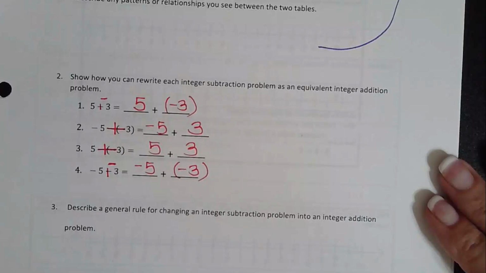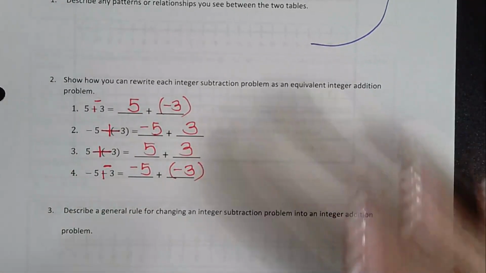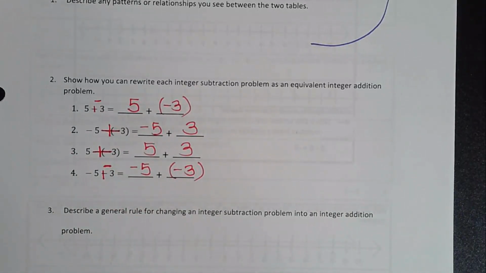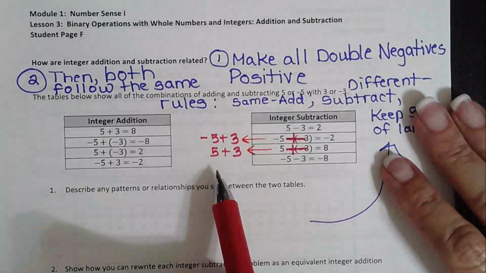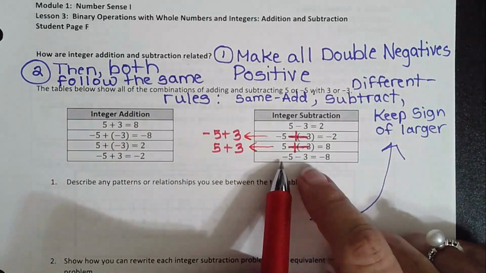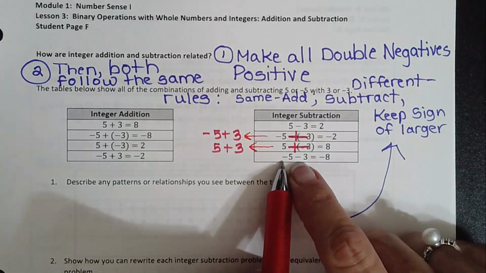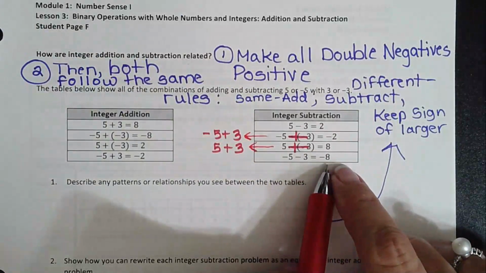And that's what teachers tell you to do, like when you're first learning signed numbers, is make everyone into an addition problem. And when you're first learning it, that's a great way to do it. But eventually I get to the point where I go, I'm not going to add the opposite. I'm just going to say this is a negative and this is a negative. The signs are the same. So add and keep the sign.